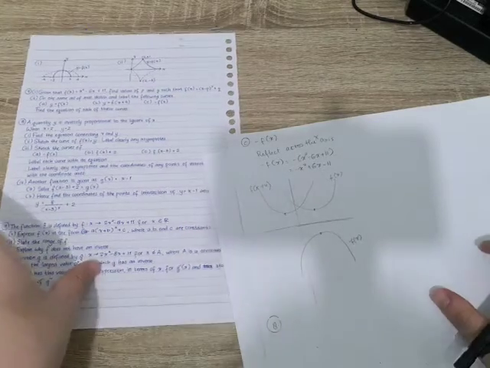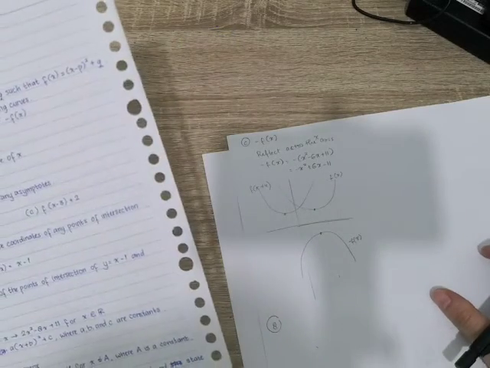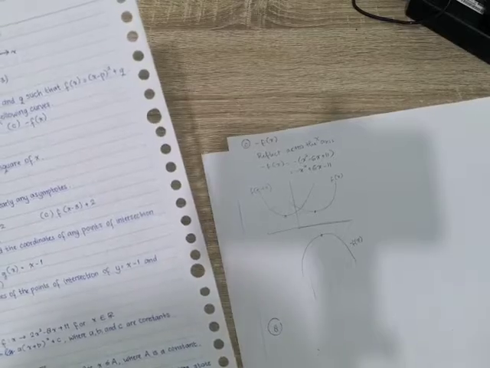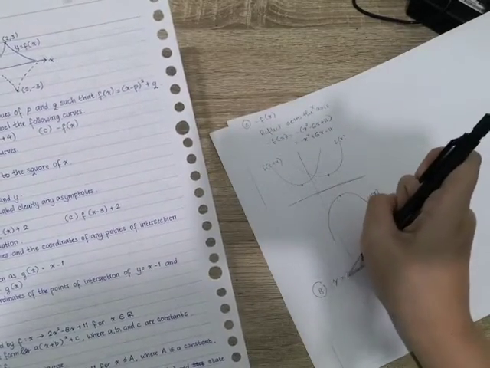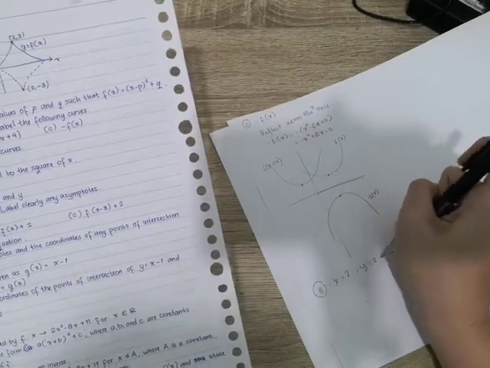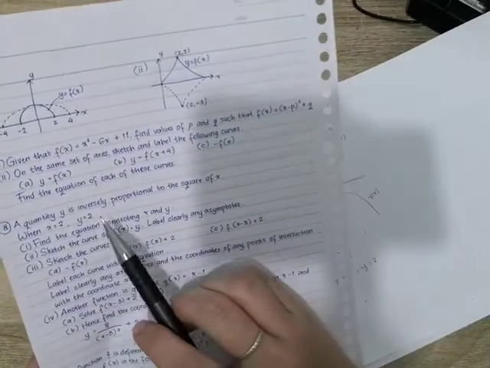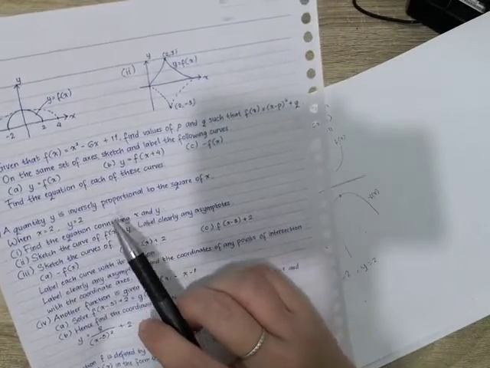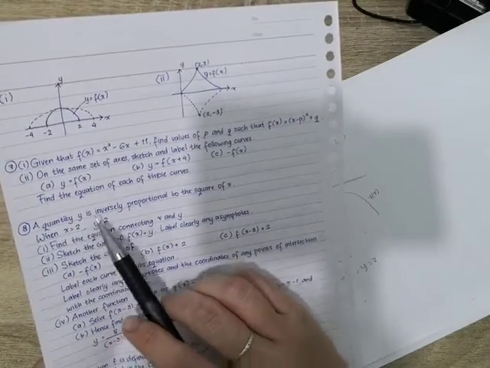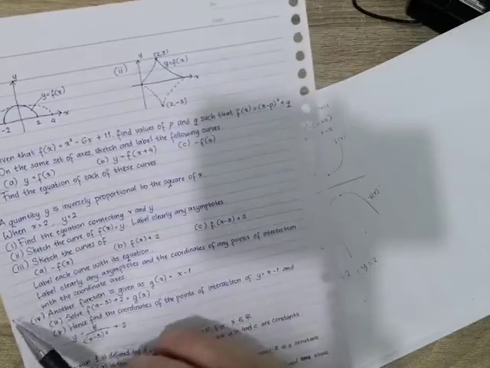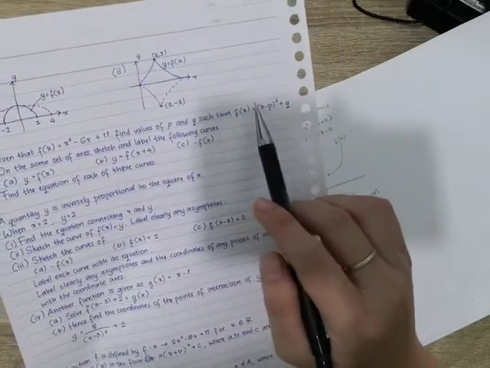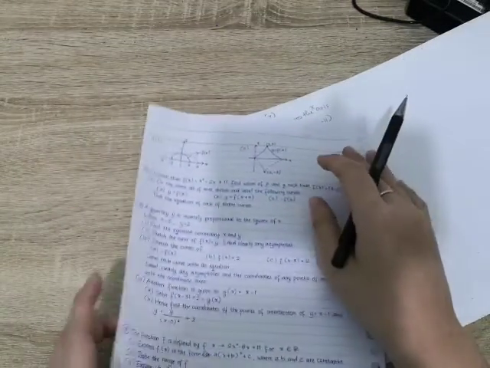Number 8. Oh, that's quite a long one. A quantity y is inversely proportional to the square of x. Okay, we have x = 2, y = 2. What it means by inversely proportional is that if y increases, x decreases. When y decreases, x increases. So that kind of difference.